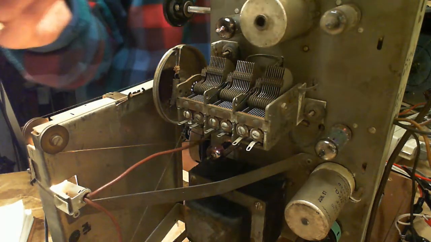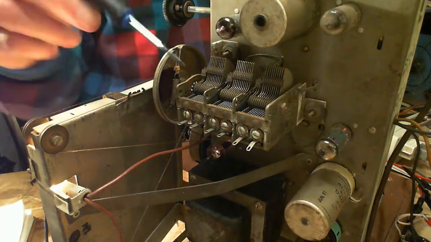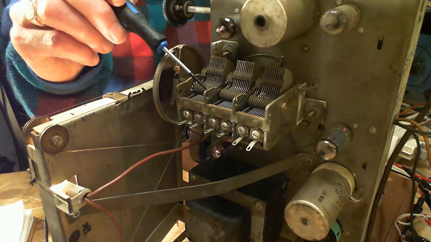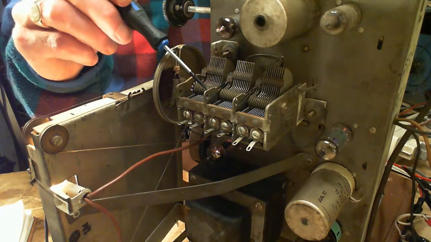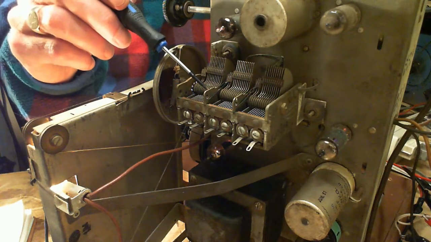I think I'm flexing the plate. I'm flexing the entire capacitor. That's how sensitive this is. Just pushing the frame. And I'm not pushing it much.